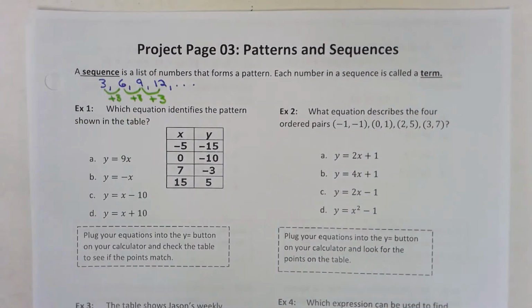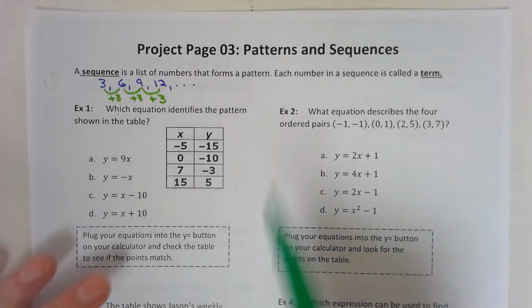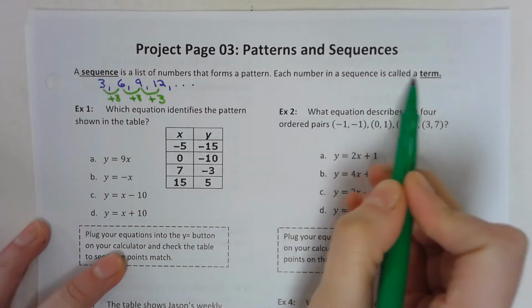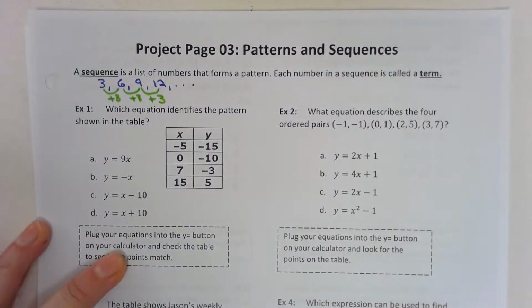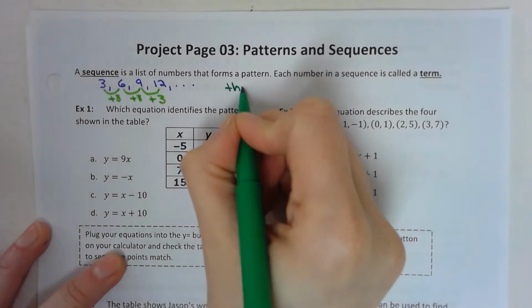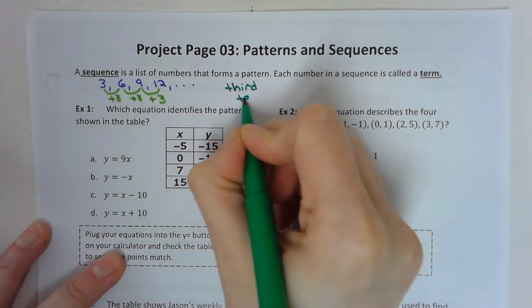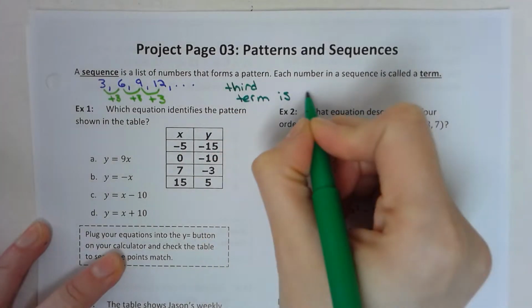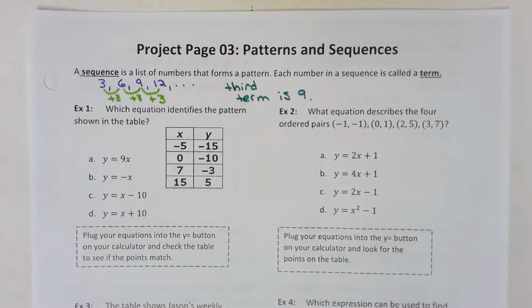Now, if I asked you what is the third term in the sequence, well, in this problem, each number in a sequence is called a term. So if I asked you for the third one, 1, 2, 3, the third term is 9. That's all it means.